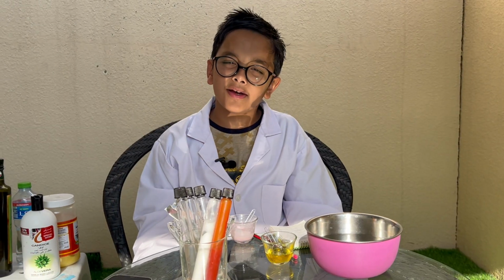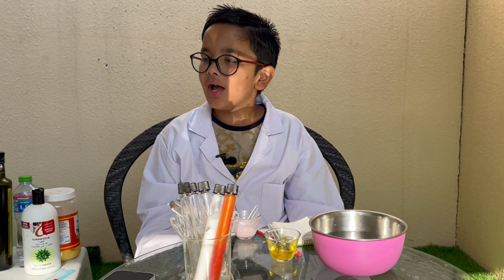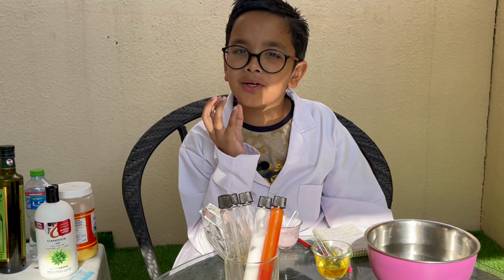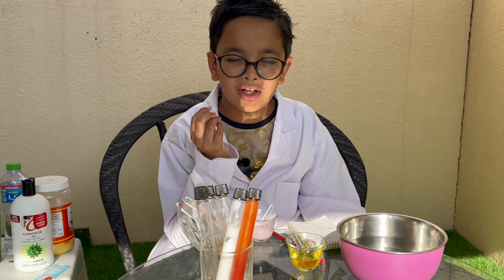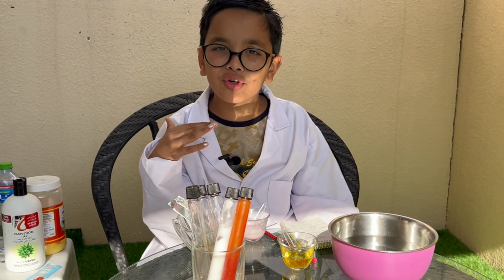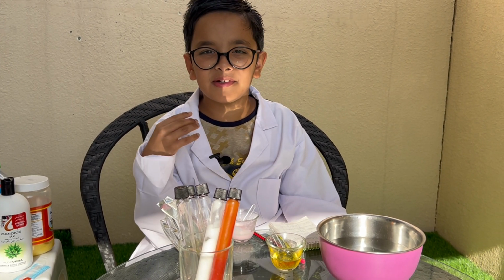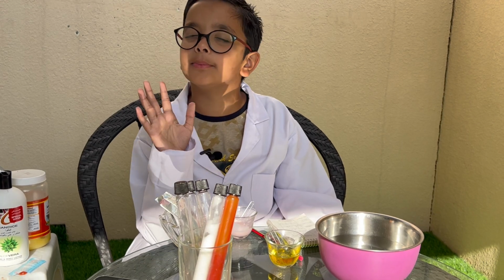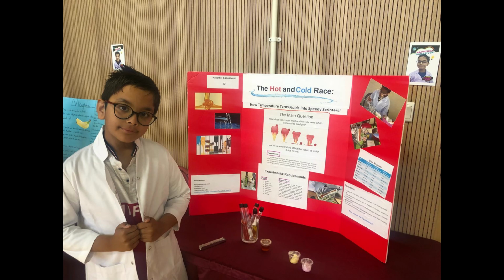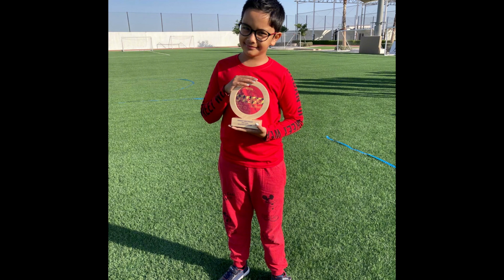Ghee, sanitizer, and ice cream were the most surprising, as when they were at room temperature, they were extremely thick. Now, when you just heat them, they go very fast. The difference was immense. The project was presented at my school, and I got an award for it.